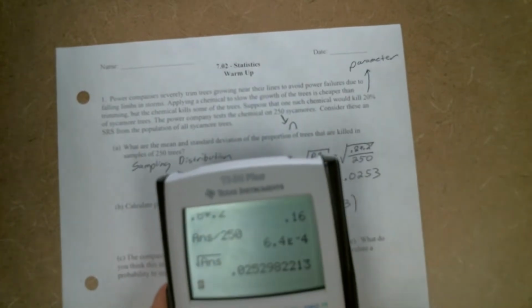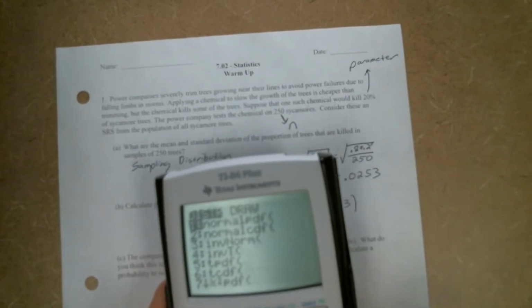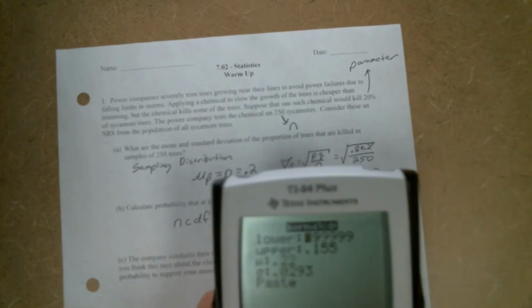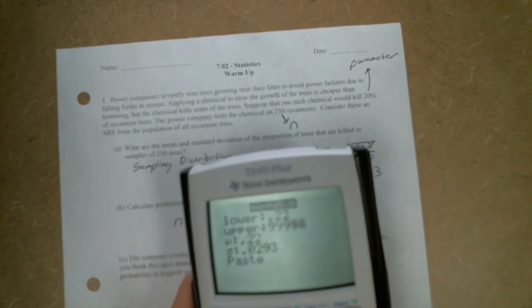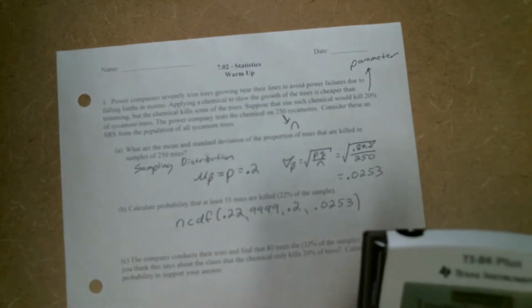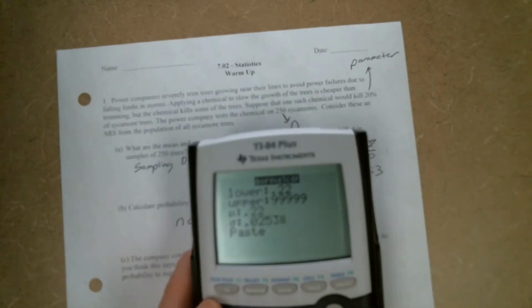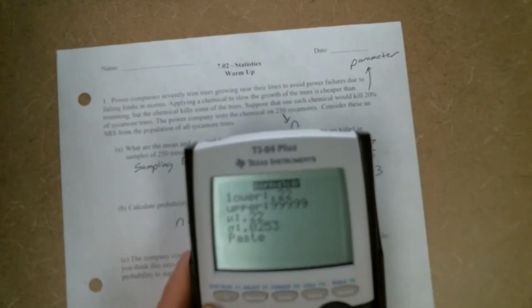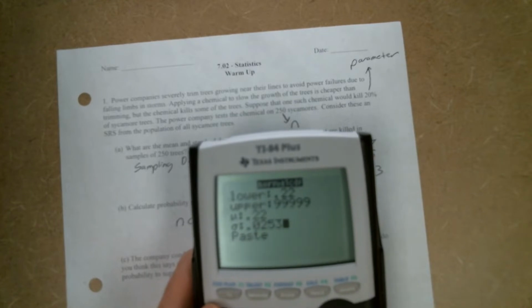So again, we would go to our distribution menu, which is second vars. There's our normal CDF: 0.22, 9999, with the mean and the standard deviation 0.0253.